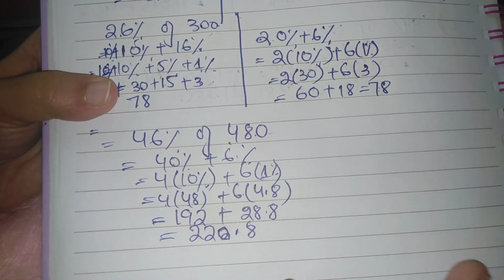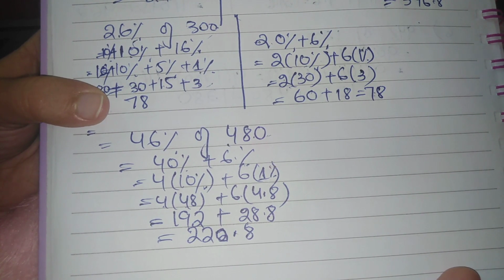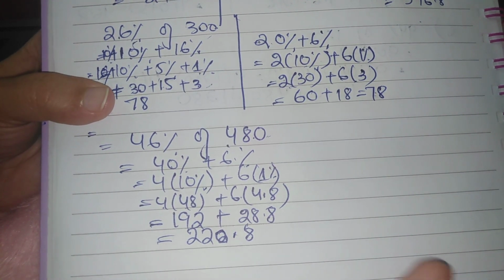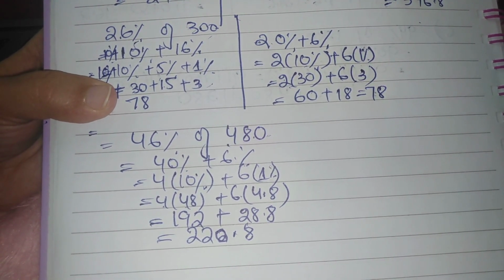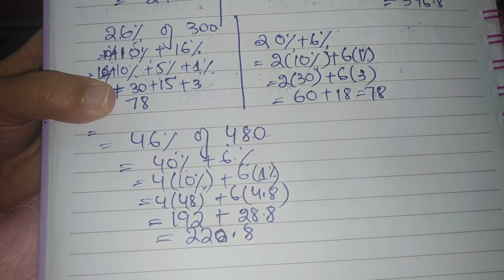So viewers, you saw that for a percentage that ends with any number, we can find the percentage of any number. Let's do 16%, 26%, 36% without using a calculator.